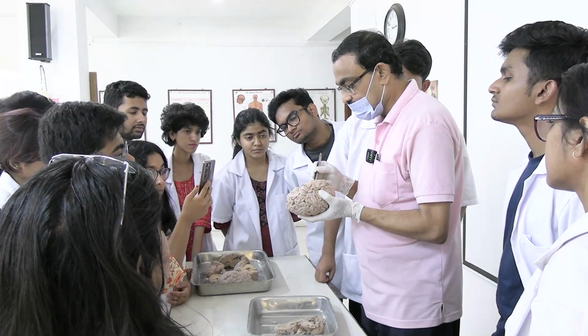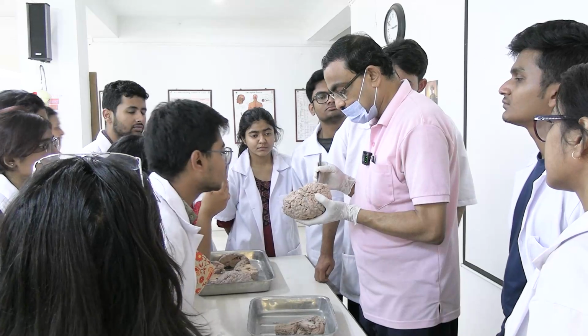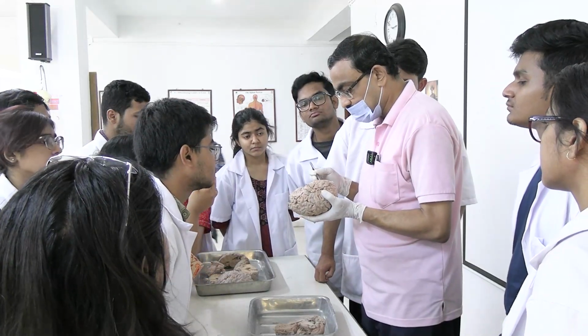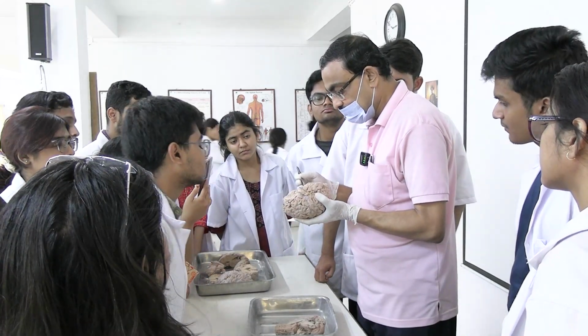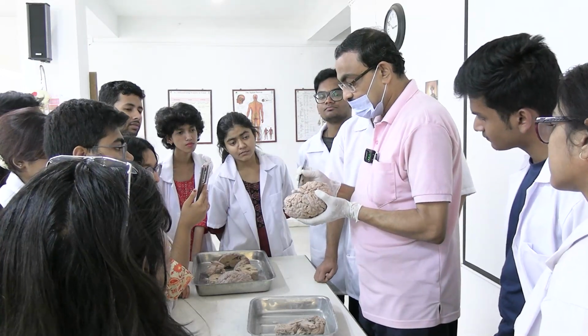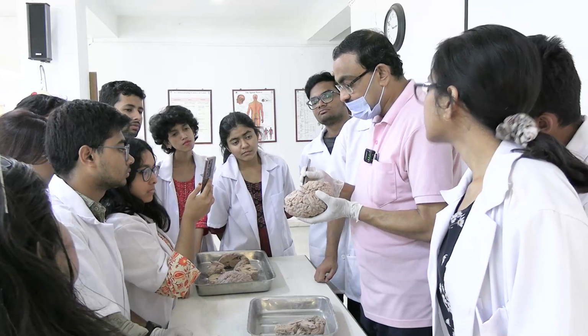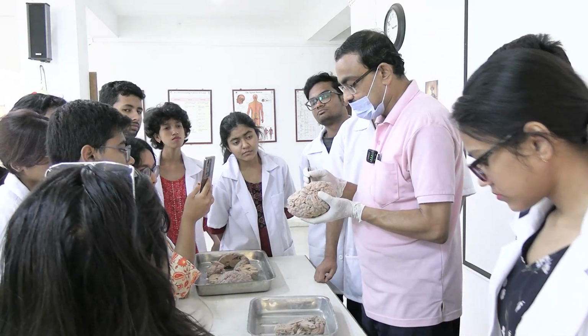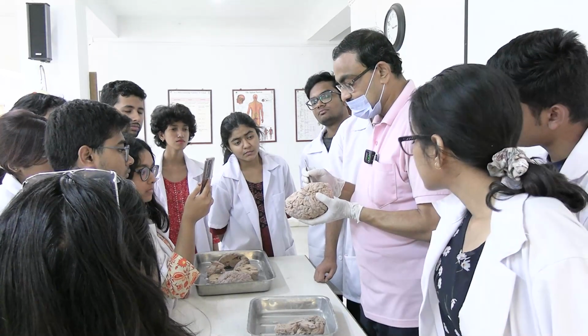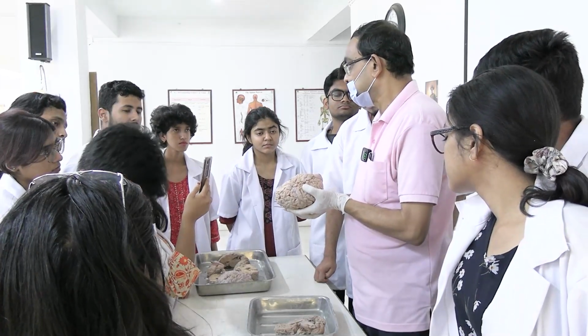Then on the lateral side another sulcus, called the occipitotemporal sulcus, present from the occipital to the temporal region. Medial to the collateral sulcus is the parahippocampal gyrus.